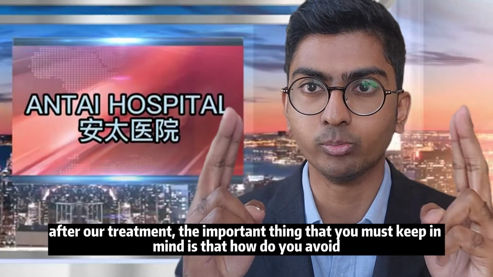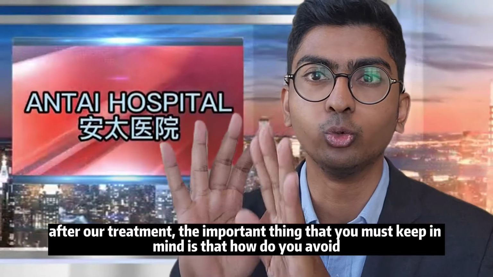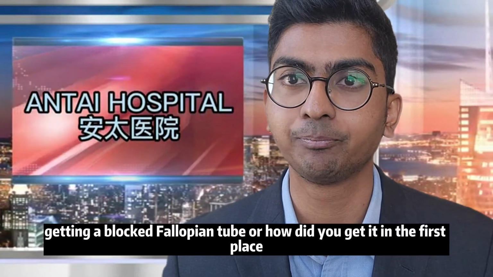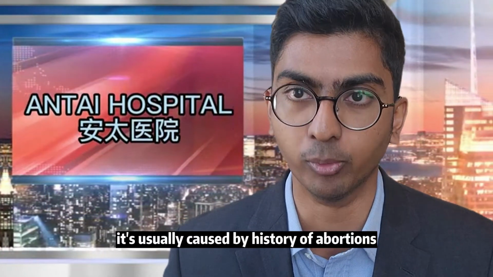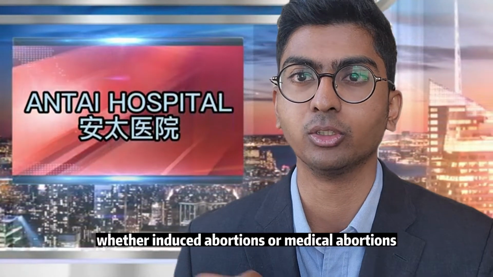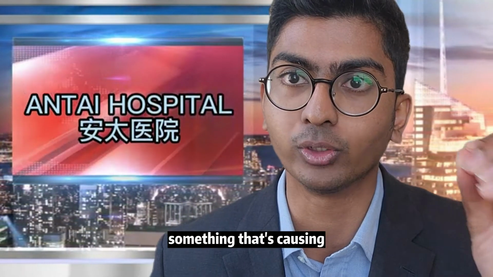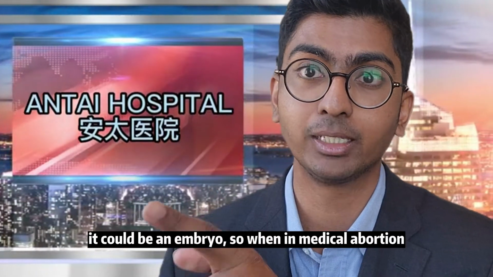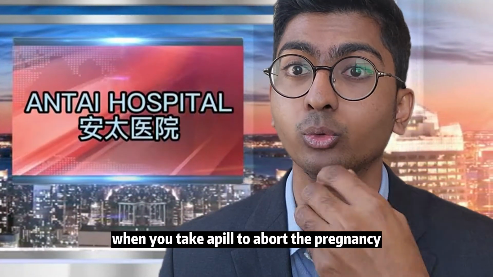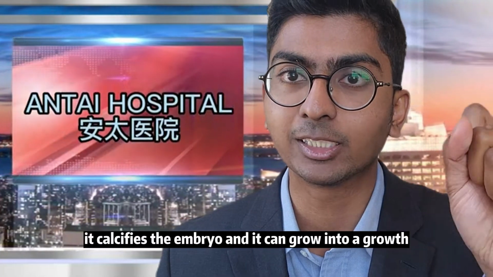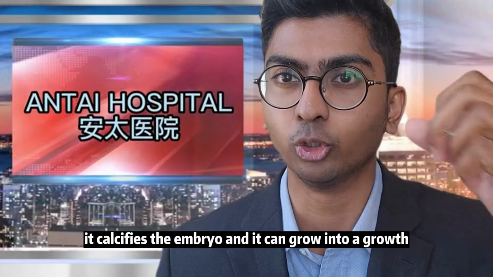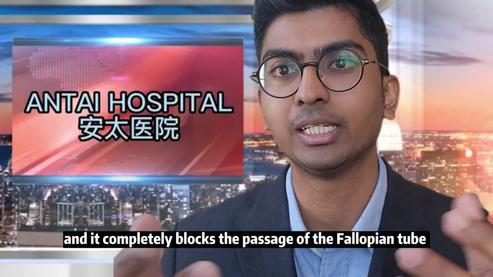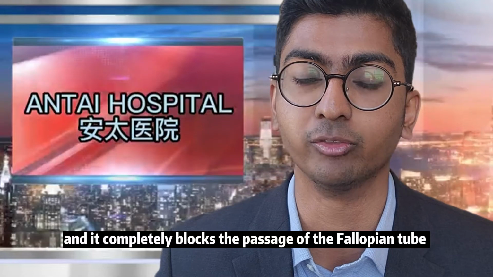The important thing that you want to keep in mind is how do you avoid getting a blocked fallopian tube, or how did you get it in the first place? It's usually caused by history of abortions, whether induced abortions or medical abortions. Something that's causing the blockage is usually a pregnancy tissue. It could be an embryo. So in medical abortion, when you take a medical pill to abort the pregnancy, it calcifies the embryo and it can grow into a growth, tumor-like, which is benign, but it's not being removed, and it completely blocks the passage of the fallopian tube.